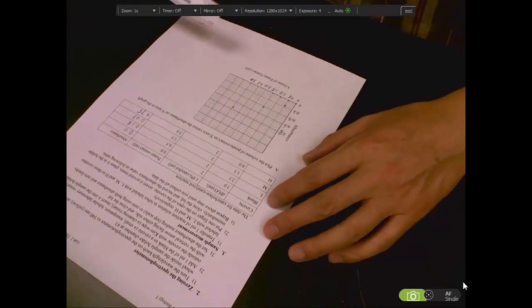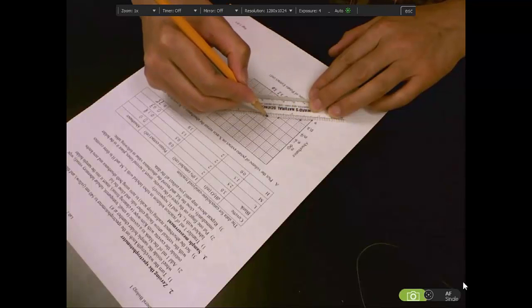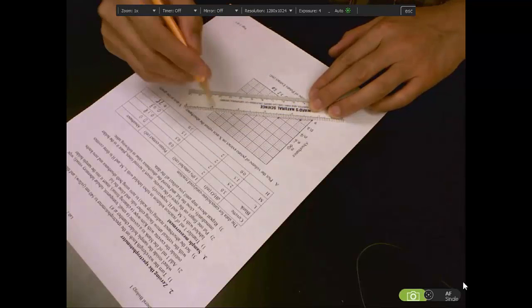Now we got these 4 dots. Then use the best fit line to express this relationship between the volume of potato extract and absorbance.